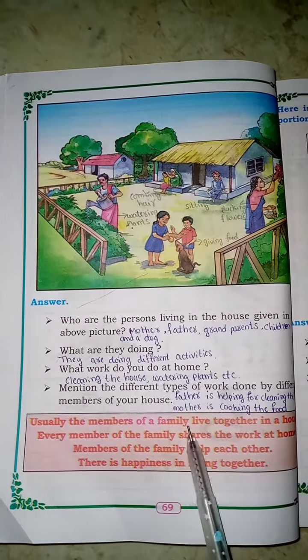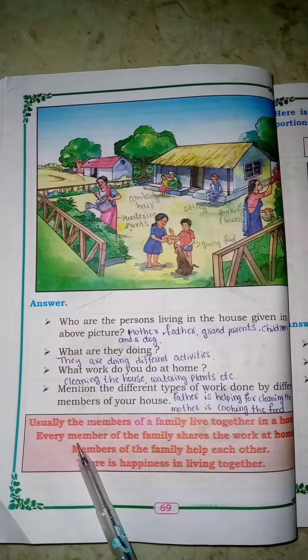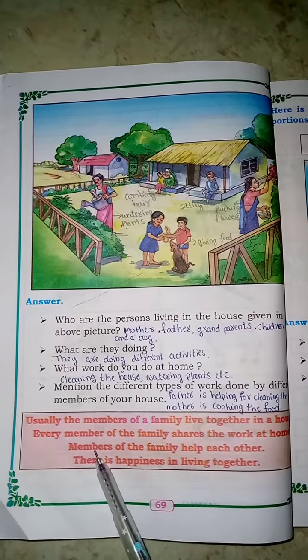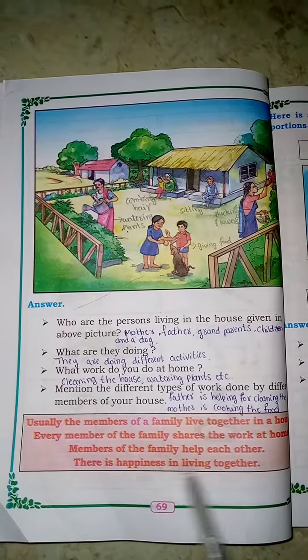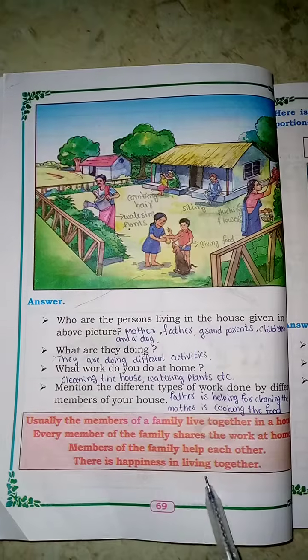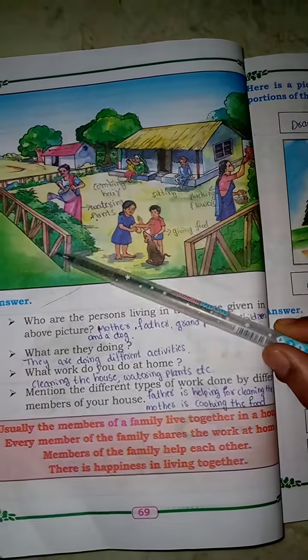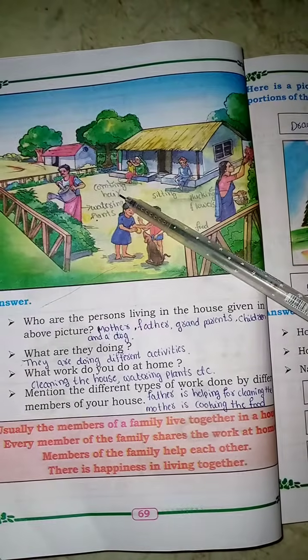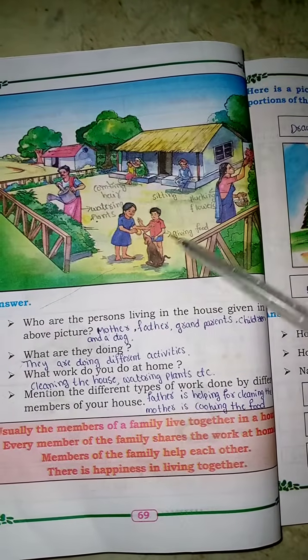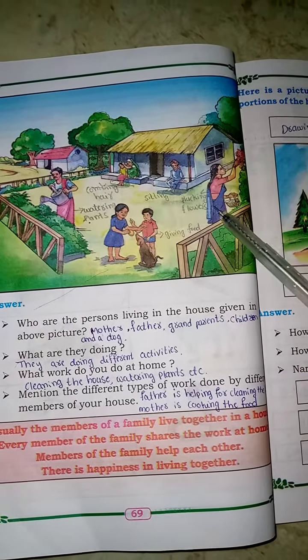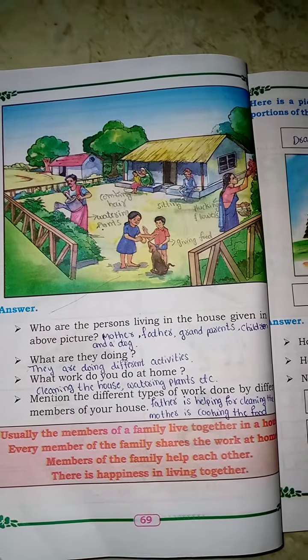Usually the members of a family live together in a house. Every member of the family shares the work at home. Members of the family help each other. There is happiness in living together. You can look at the picture here. The person is watering the plants, grandma is combing her hair, grandpa is sitting, the children are giving food to the dog, mother is plucking flowers from the plants.